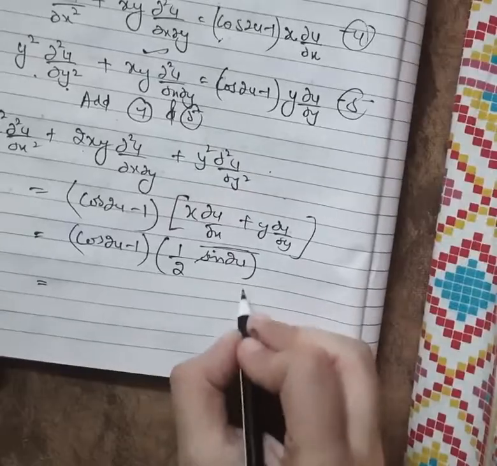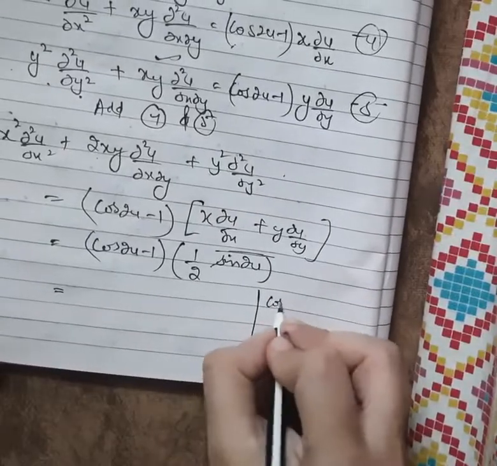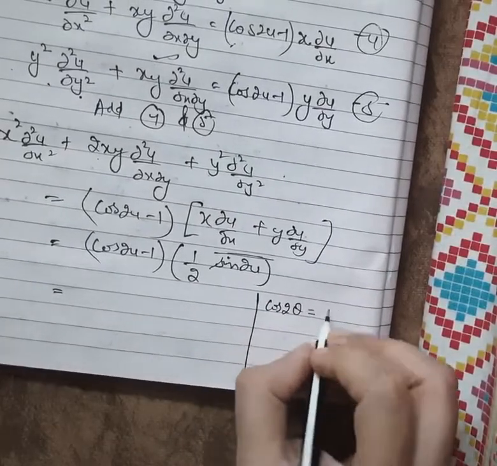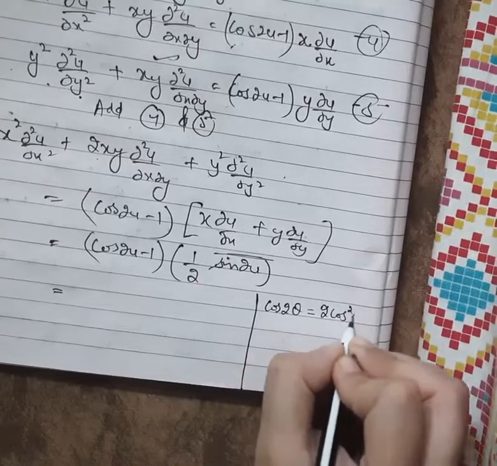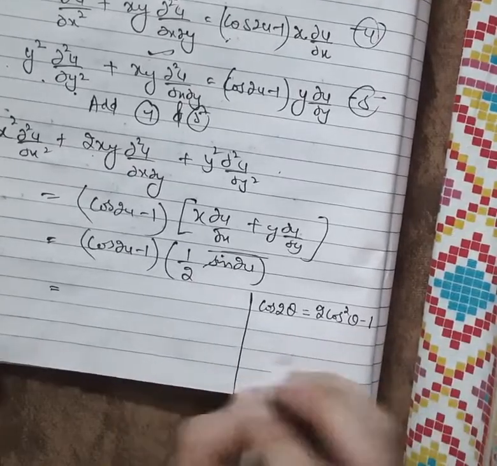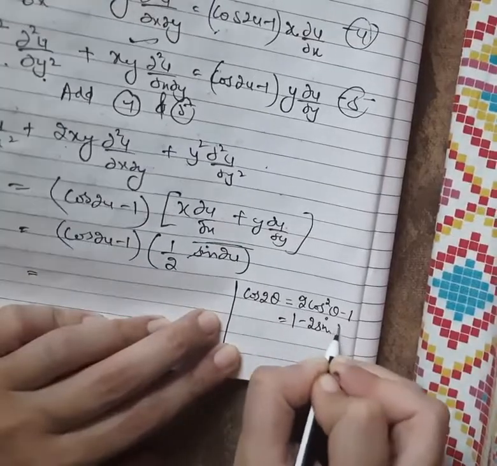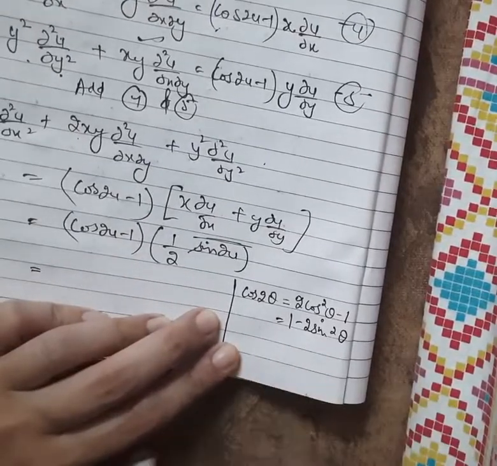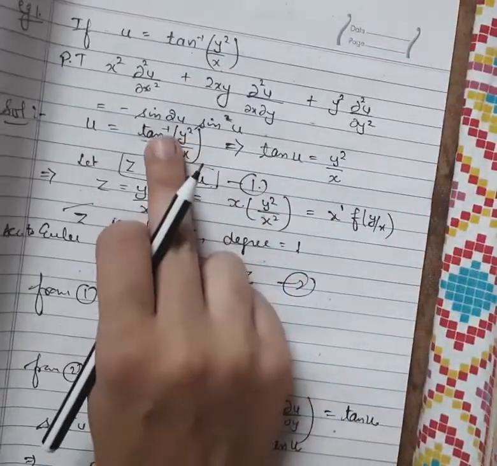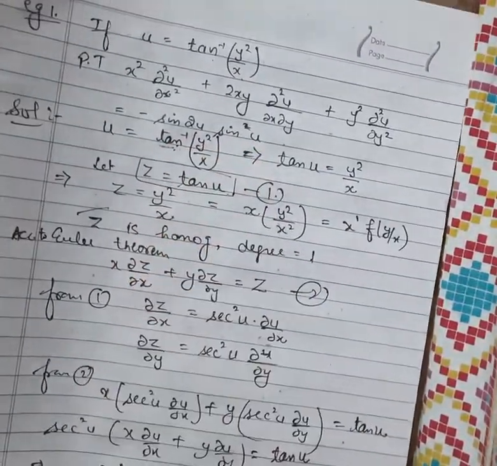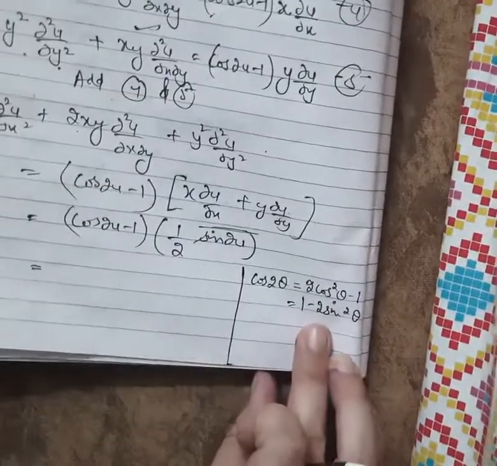Trigonometric identity. If you recall the formula, what is the formula of cos 2 theta? It is 2 cos square theta minus 1, and it's also 1 minus 2 sine square theta. Since if you look at the problem, they are asking us to prove the answer in terms of sine function only, so I'm going to use the second formula.